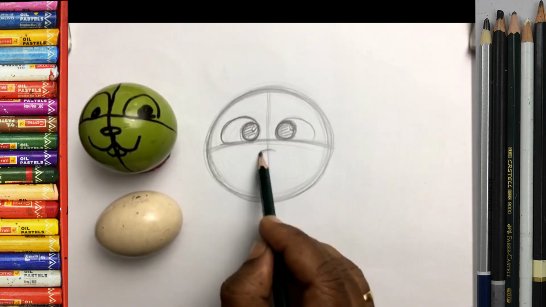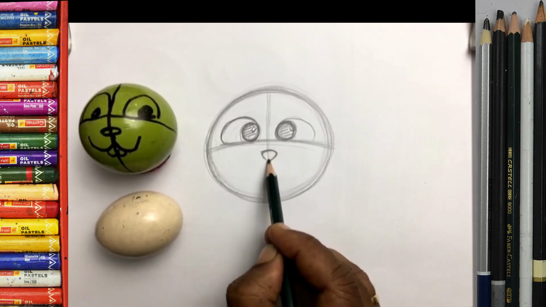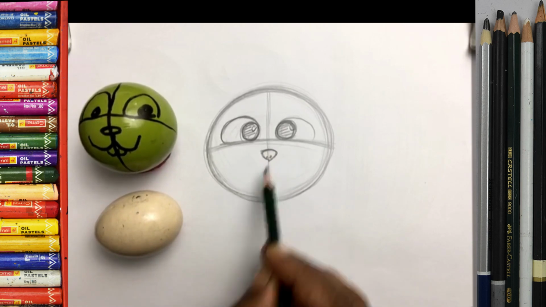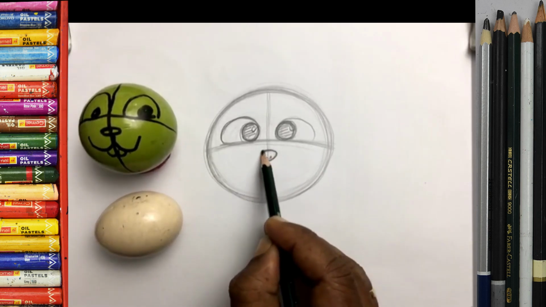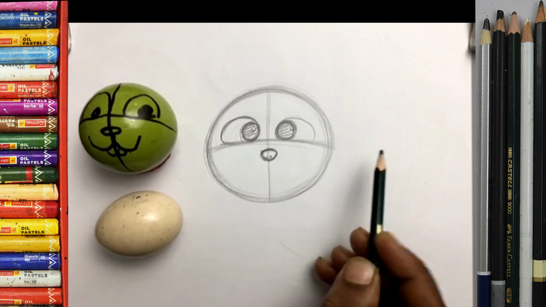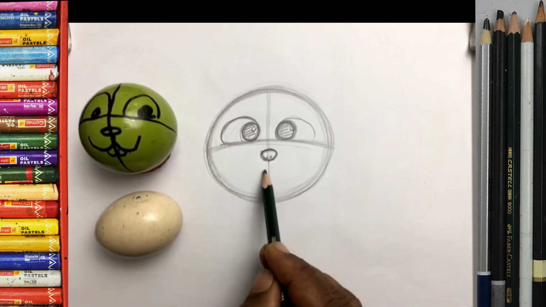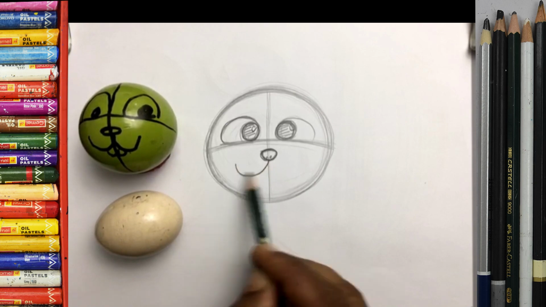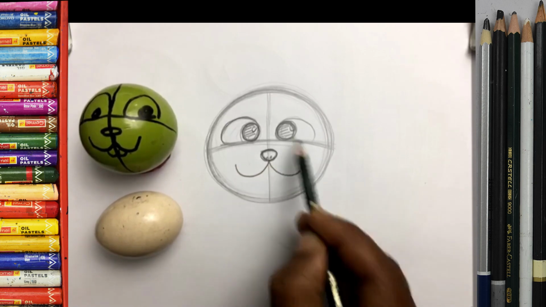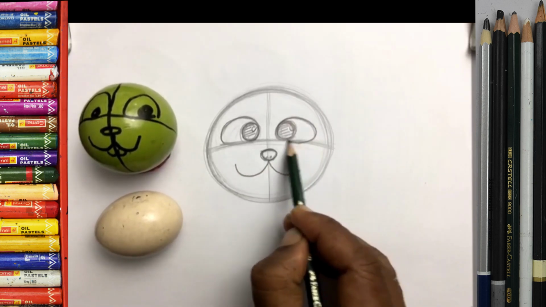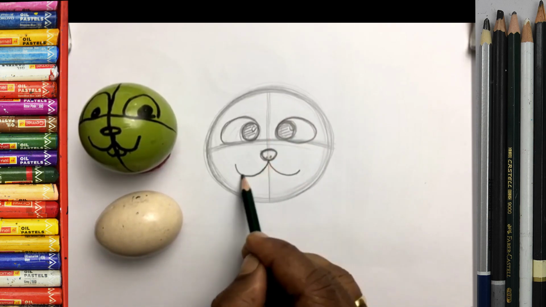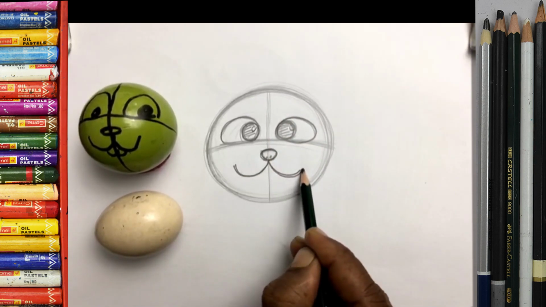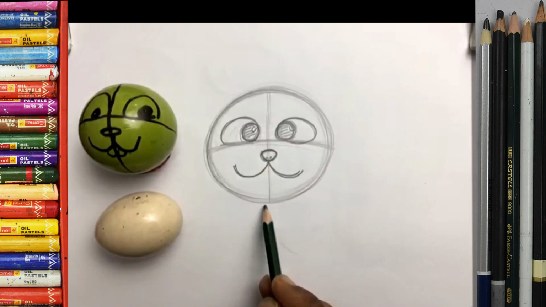Here make a nose. Slowly. The nose is like an oval. It's also like an oval. And make it 1, 2. First draw the eyes, then the nose, then the mouth. Very simple. In this line you can draw, right?